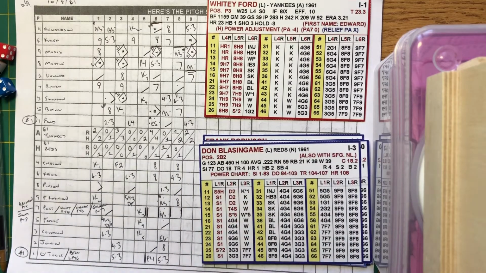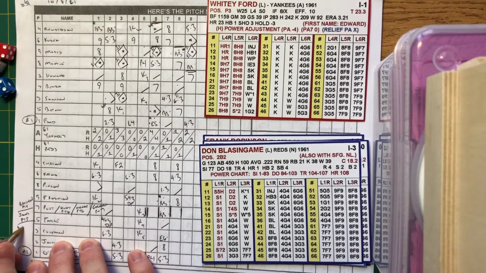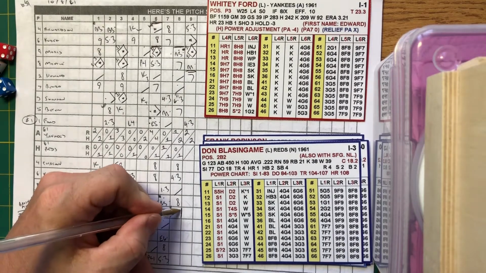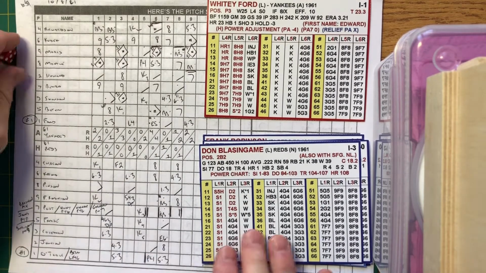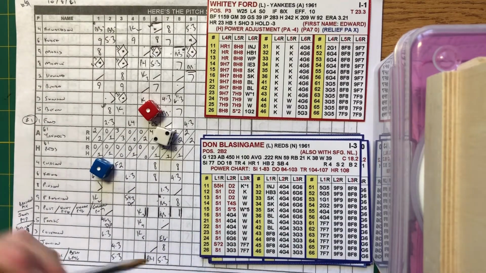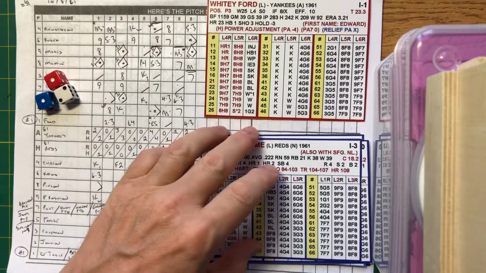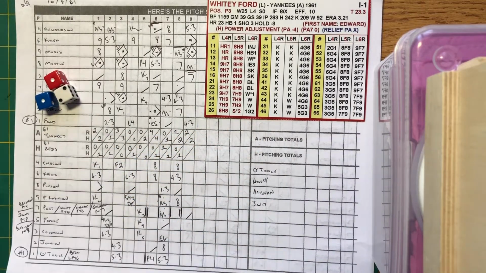Don Blasingame is going to bat for Sherman Jones. Lefty-lefty matchup. The pitch from Ford. Base hit for Blasingame to left field. Leadoff single.